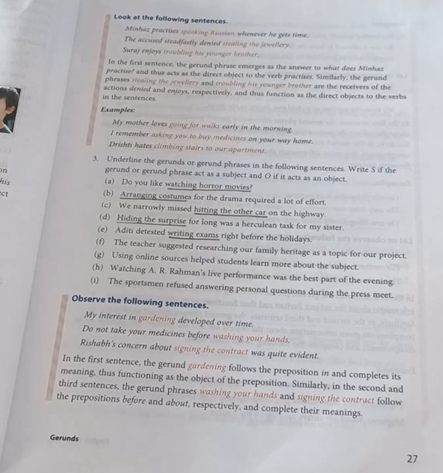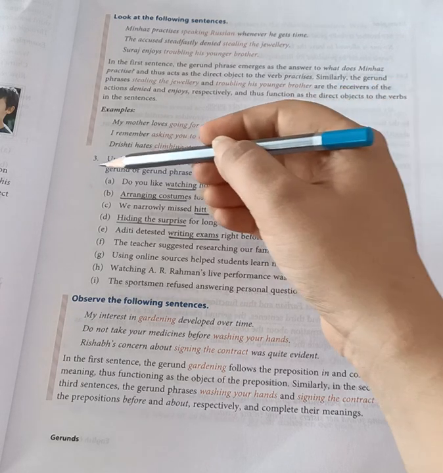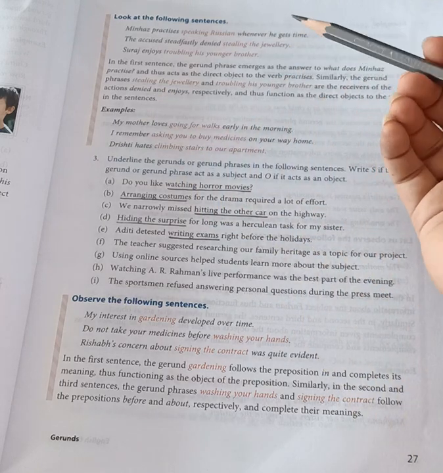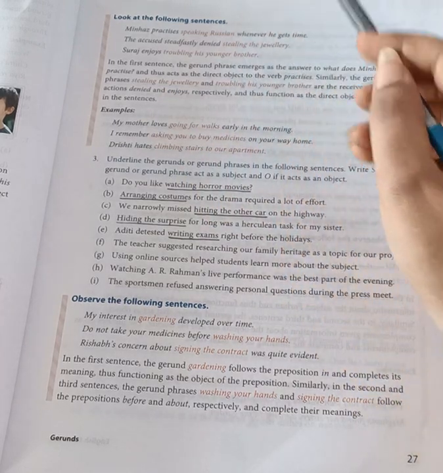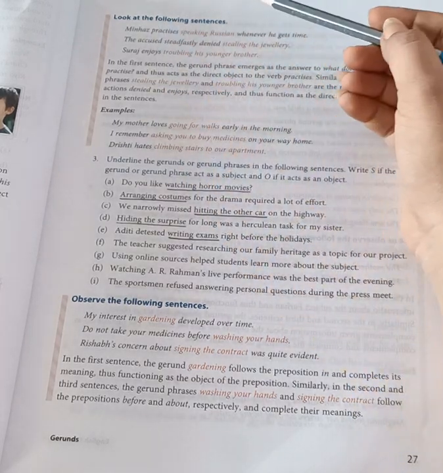Hello students, yesterday we had understood the concept of gerunds. Now we will start with question number 3. Before starting question 3, let us understand about gerund phrase. Look at the following sentences.